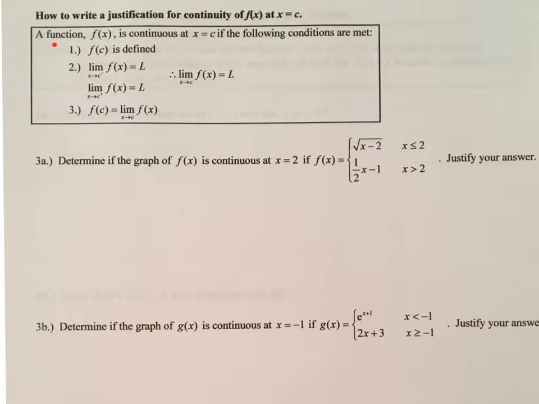So let's just follow the template that says a function f of x is continuous at x equals c if the following conditions are met. Number one, f of c has to be defined. Number two, the left-hand limit and the right-hand limit as x approaches c from the left and the right have to agree. And then this is one step that I haven't required in the past, but I'm going to ask you to start writing from now on because I would hate for you to miss a point on the AP exam.